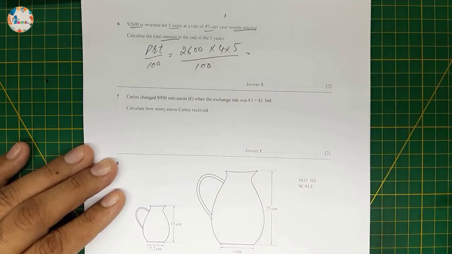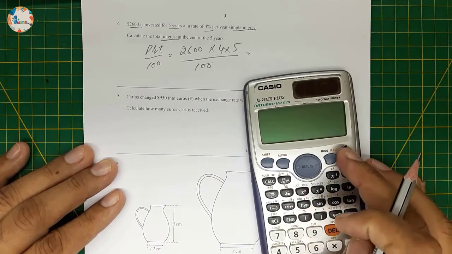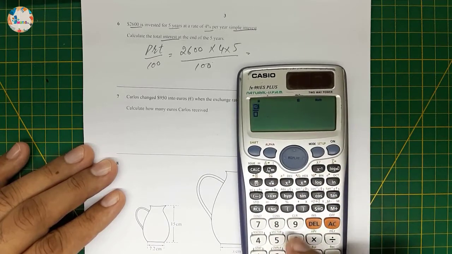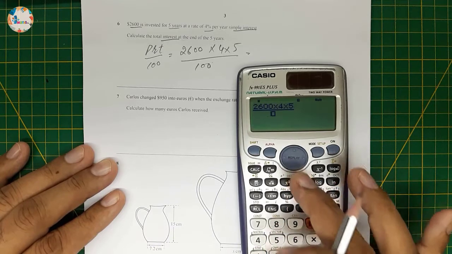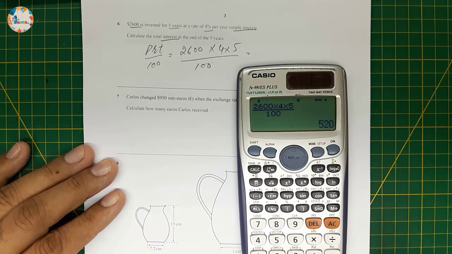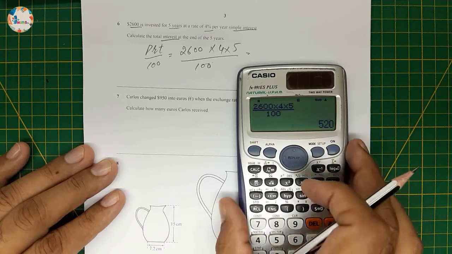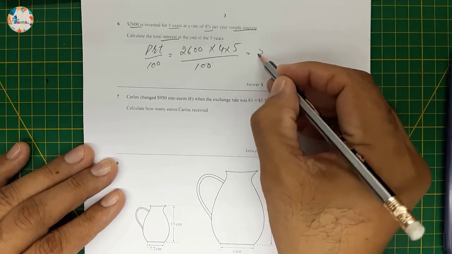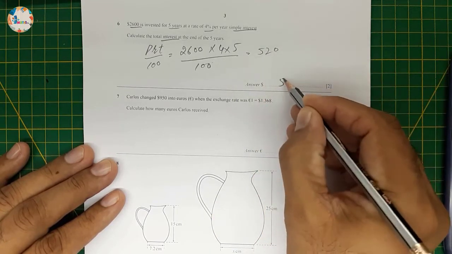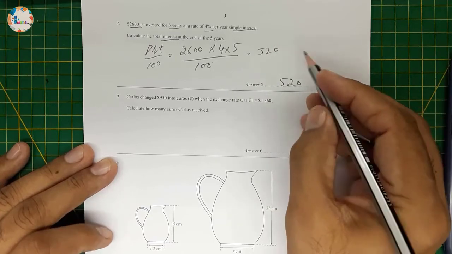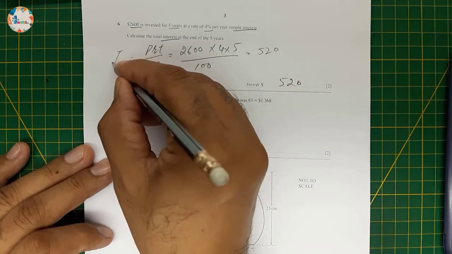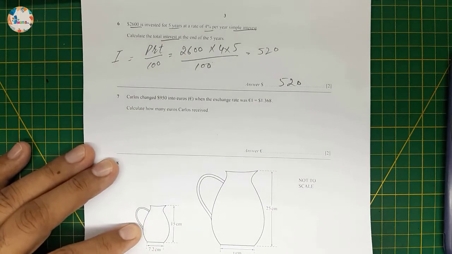This is 2600 multiplied by 4 multiplied by 5 and divided by 100. So this will be equal to 520. So interest will be 520 dollars.